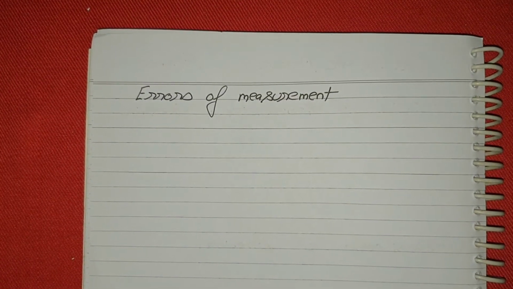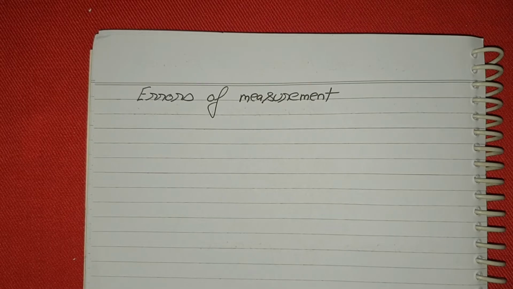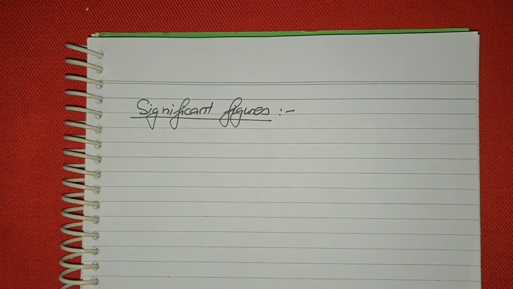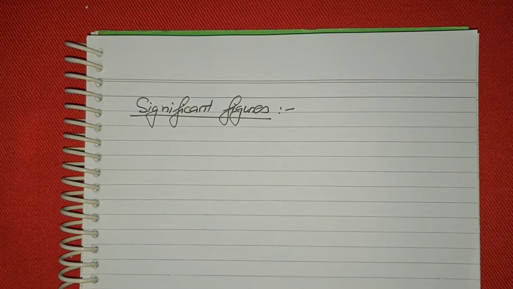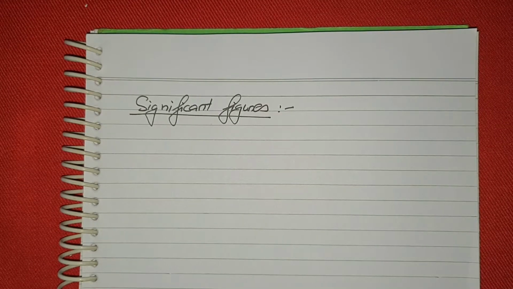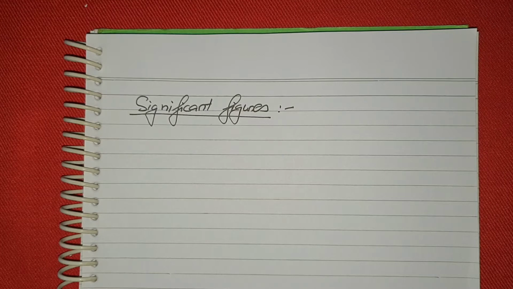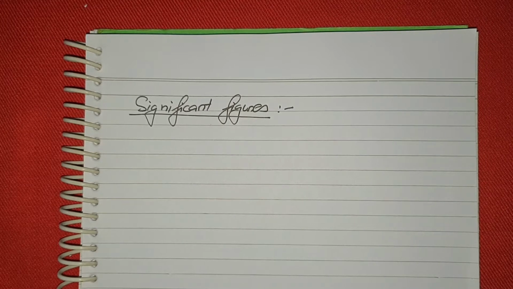So in this video we will be discussing errors of measurement. But before that, let's discuss something about significant figures. Significant figures in the measured value of a physical quantity tell the number of digits in which we have confidence. The larger the number of significant figures obtained in a measurement, the greater the accuracy of measurement. The reverse is also true.